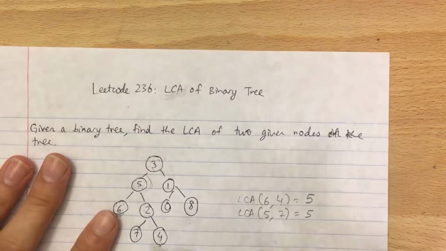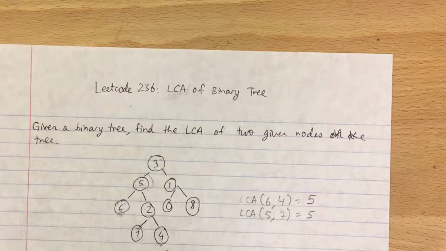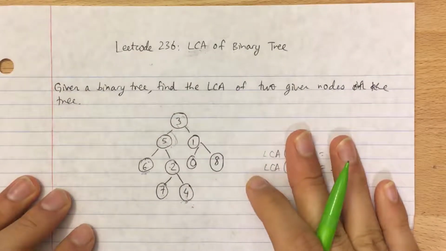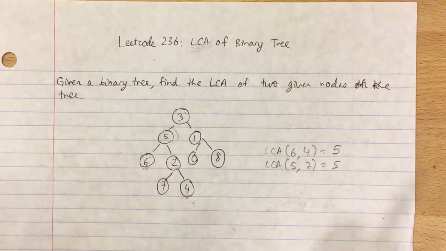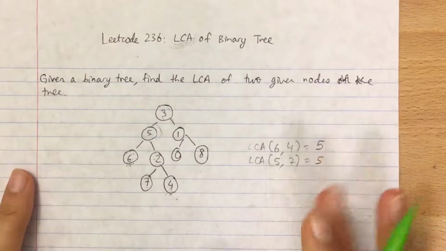If we can write a generic function that can capture the path from the root to the particular node that we're looking for, we can essentially generate two paths. Then we can just compare those two paths and figure out which one is the least common ancestor. That might sound complicated, but it's actually really easy.